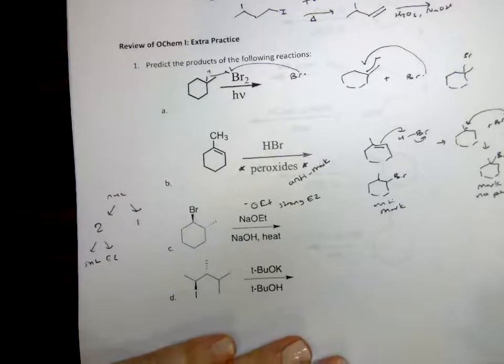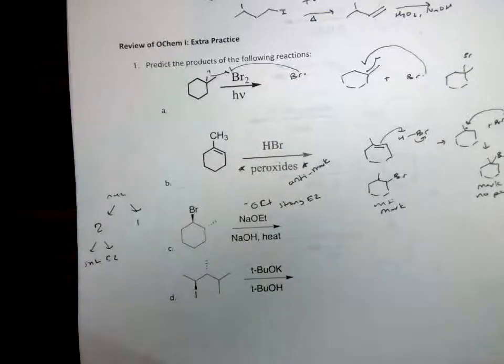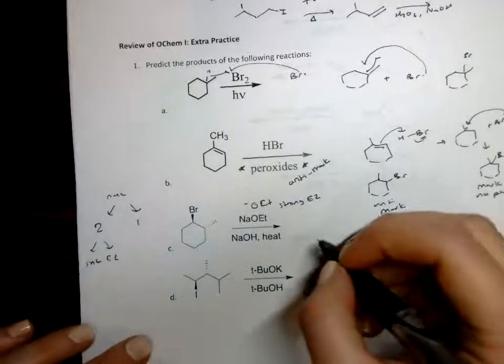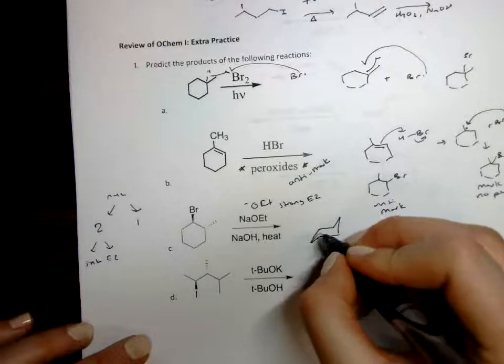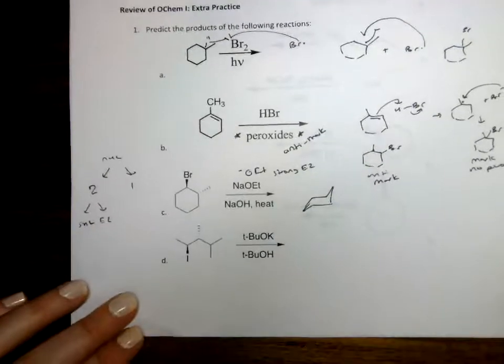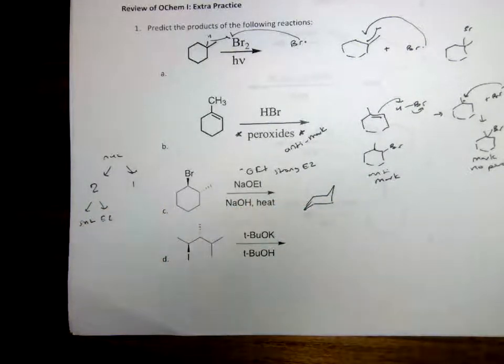The other thing you have to think about with E2 is whether the hydrogen that's leaving is anti-periplanar to the leaving group. When you have something that can freely rotate, like a single bond, you can do it in a Newman projection, but this is a cyclohexane. So you have to put the ring into a chair conformation and then determine if it's axial or equatorial.